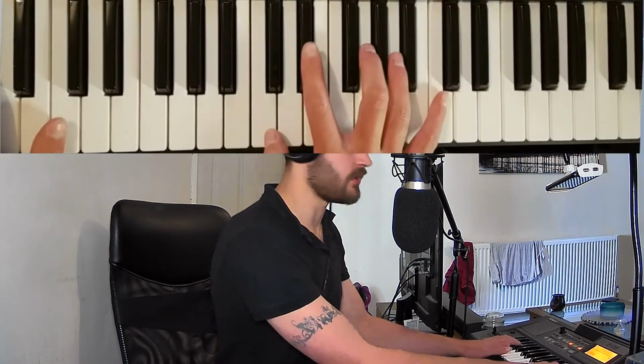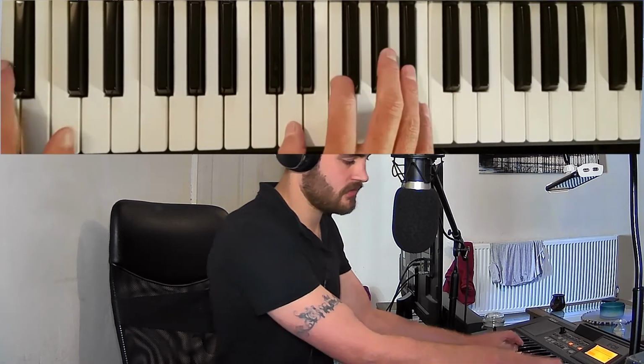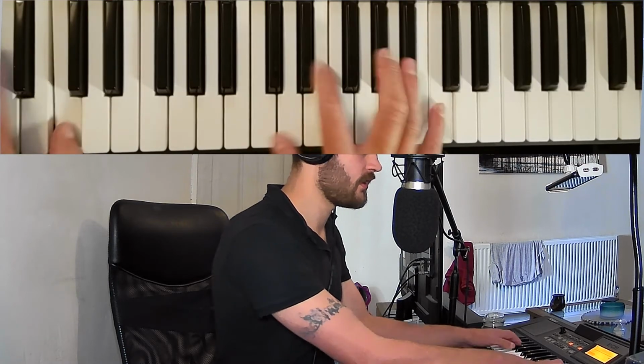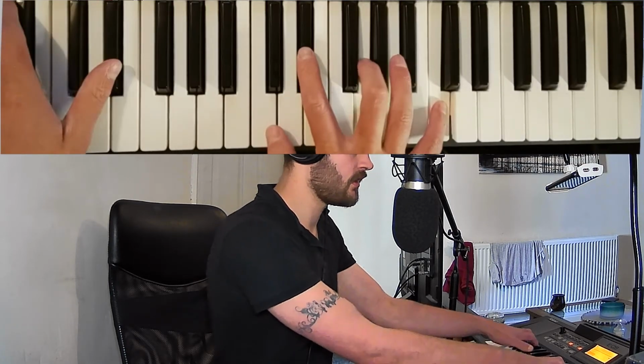I found that quite a good use for it is just to bridge the gap between two chords. So for example, it was just in the middle there. You might recognise that from a popular cartoon.